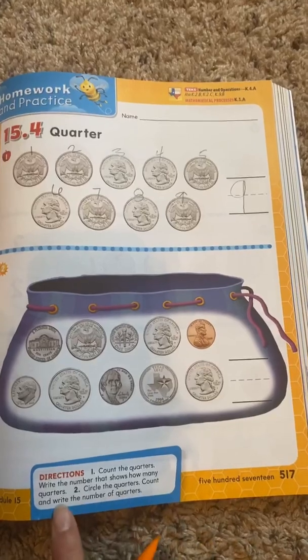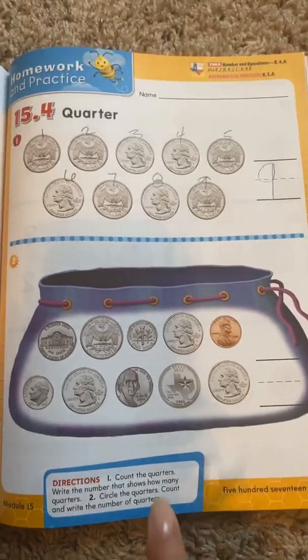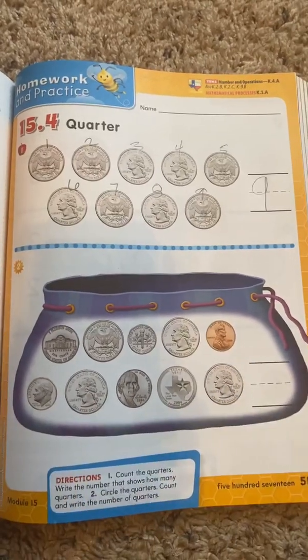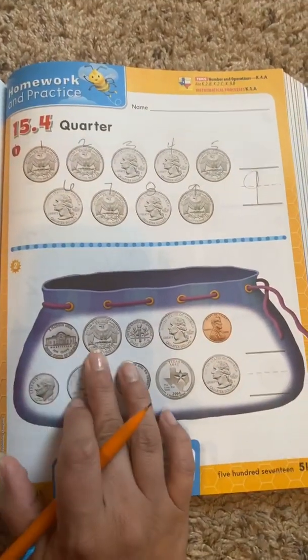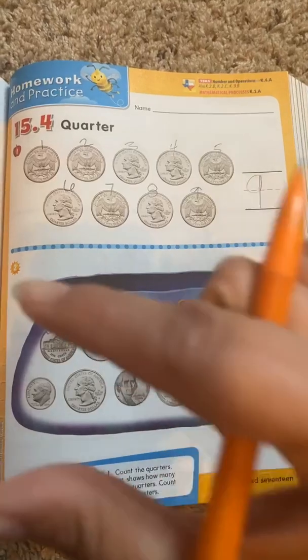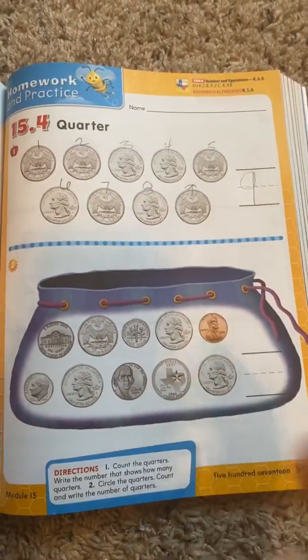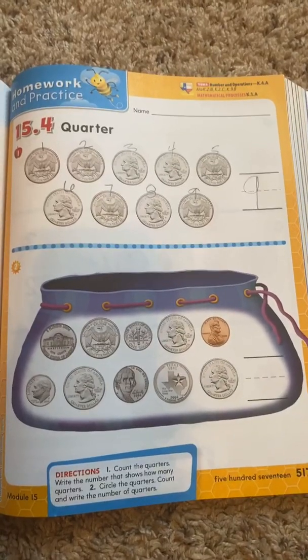All right, number 2 says circle the quarters and count. Circle the quarters, count and write the number of quarters. So we're going to circle the quarters and then we're going to put how many we have. Are you ready? All right. So what we know about the quarter is that it's small or is it big? It's big. Remember, the quarter is the biggest coin.